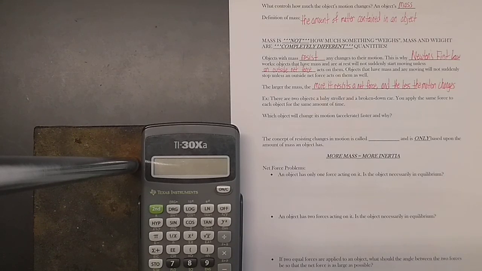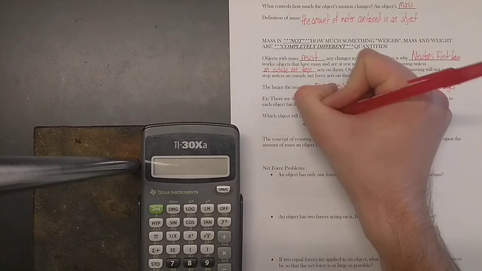Let me give you another example. You have two objects, a baby stroller and a broken down car. You can apply the same force to each object for the same amount of time. Which object will change its motion or accelerate faster or at a greater rate, and why? You're pushing them with the same force for the same amount of time. It's pretty obvious. Even if you push with the same force, the baby stroller is going to accelerate at a greater rate. It's going to change its motion faster, change its velocity. Why is that? Because it has less mass.